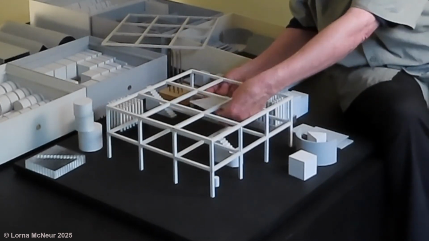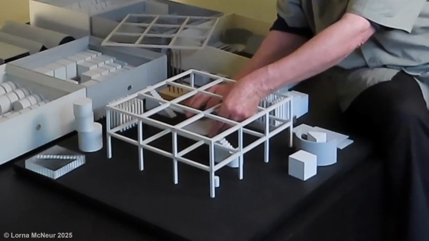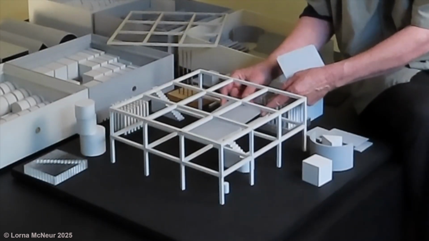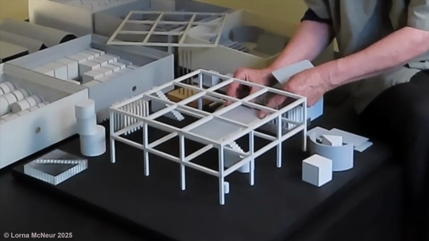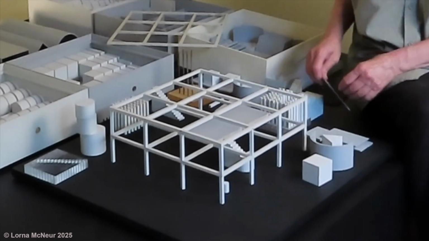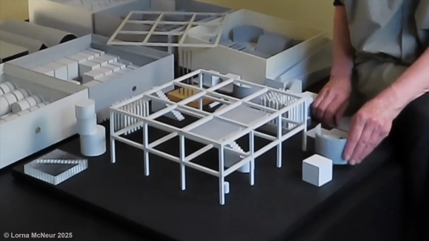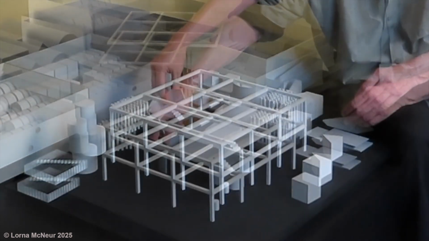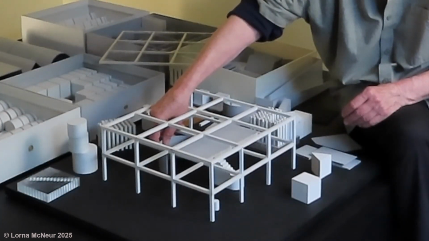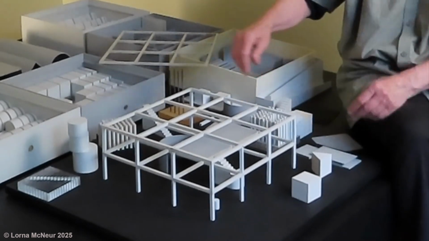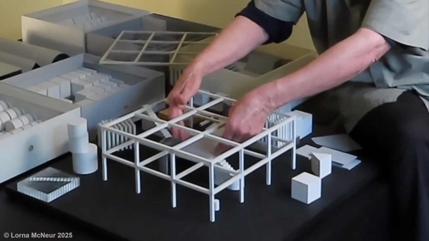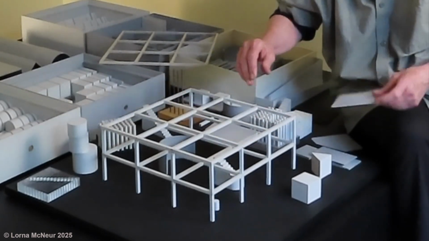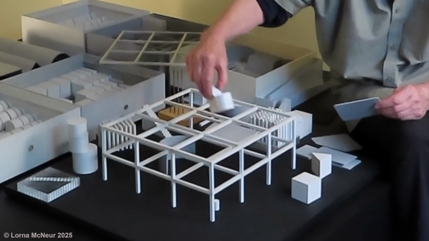Sit in here. For example, you might have a curved panel down here. You might even have a double height space. I'm working a little bit symmetrically now.